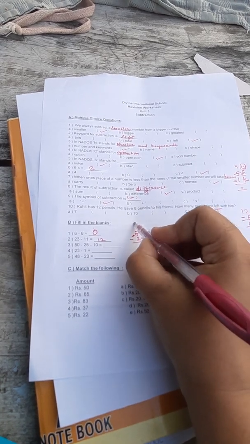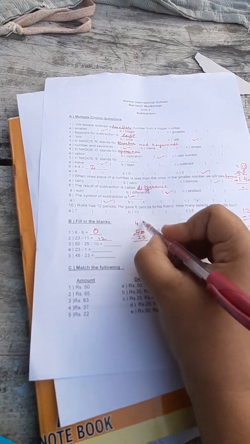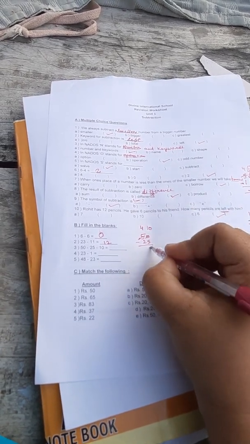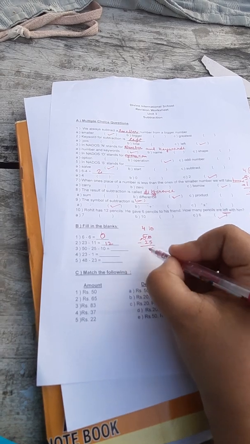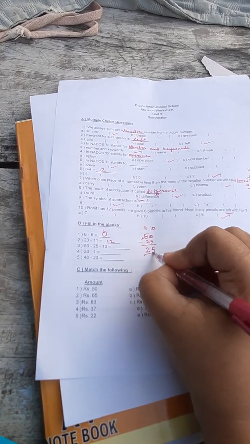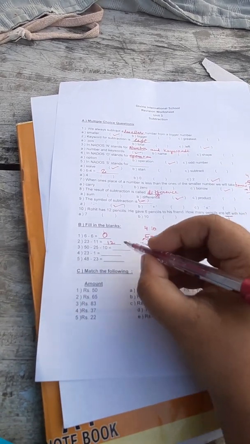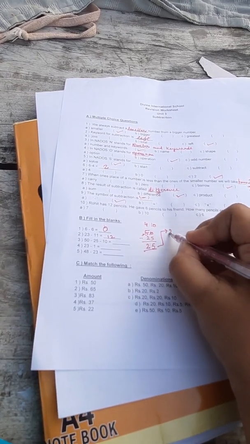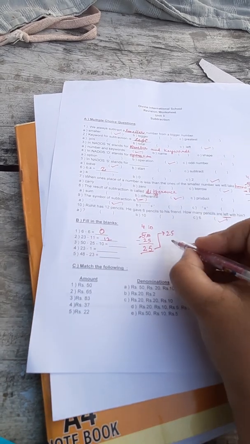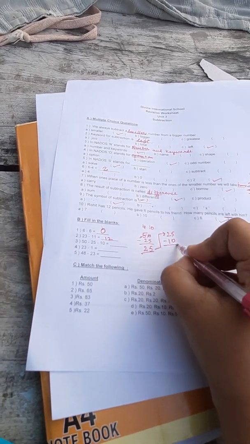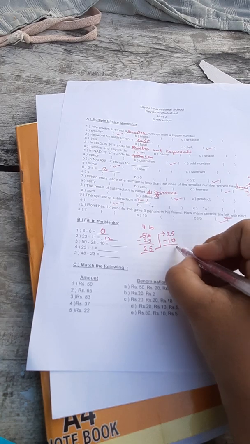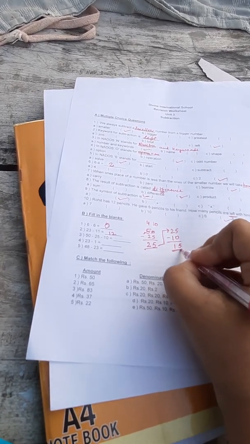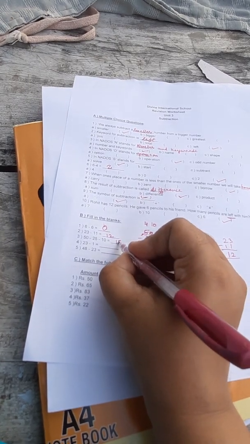So 5 became 4 tens and the 0 will become 10. So 10 minus 5 is 5 and 4 minus 2 is 2. So 25. Now we will write 25 up and this 10 downside and subtract again. So 5 minus 0 is 5 and 2 minus 1 is 1. So the answer will be 15. We will write it here.